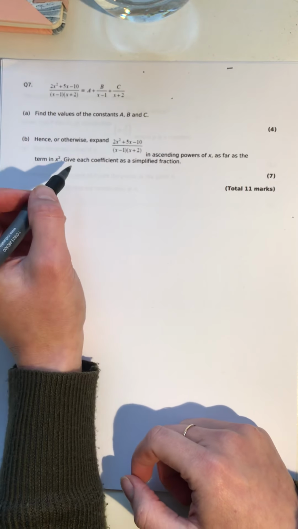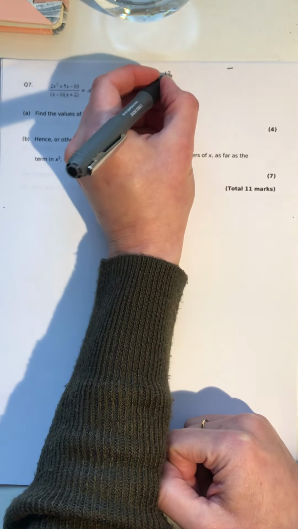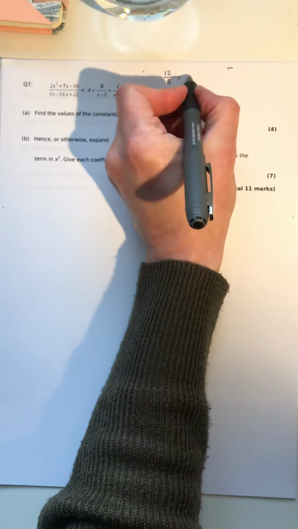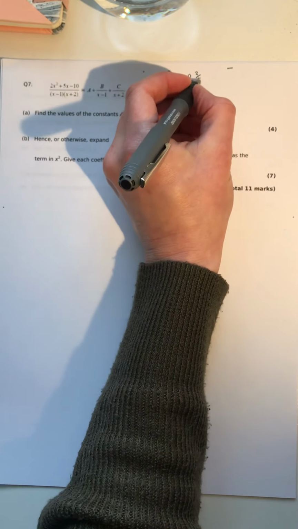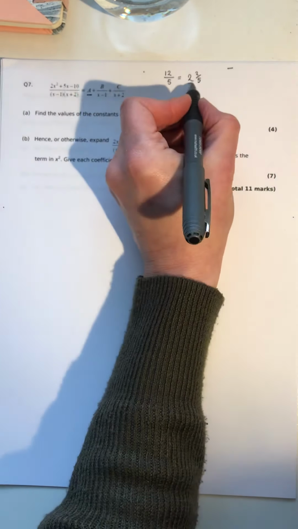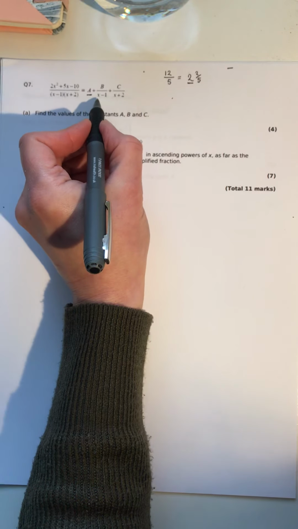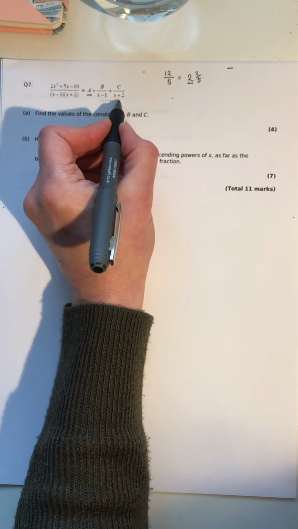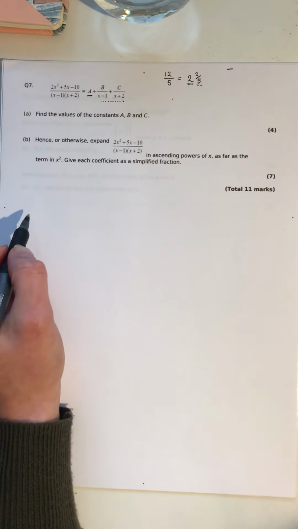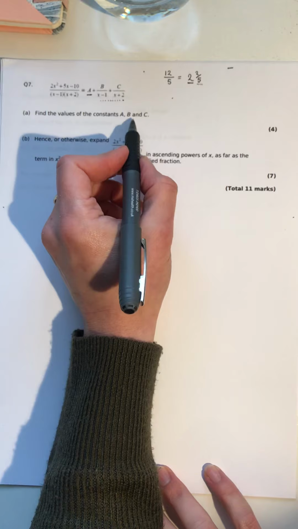What that means is, just like you can split something like, I don't know, 12/5 into a mixed number, which would be 2 and 2/5, we can do the same thing algebraically. So we can get a whole expression, which would be the equivalent of this thing here, plus some fraction or fractions afterwards, which is equivalent to this bit here. So first of all, we're asked to find the values of the constants a, b and c.